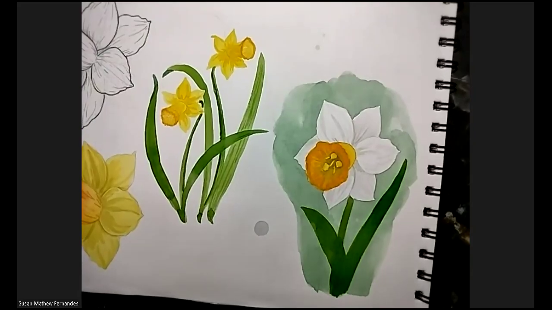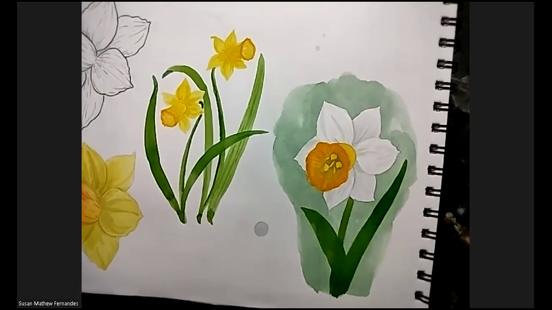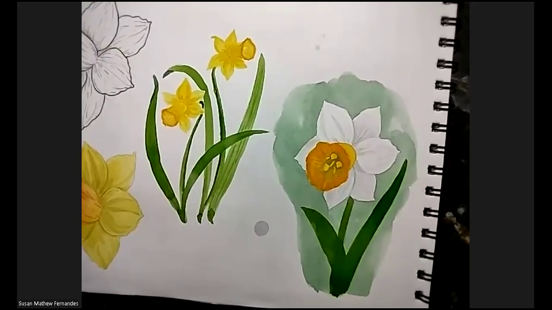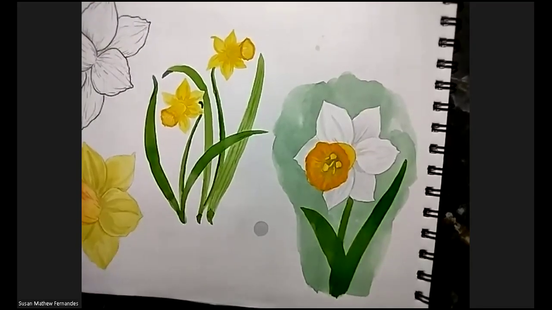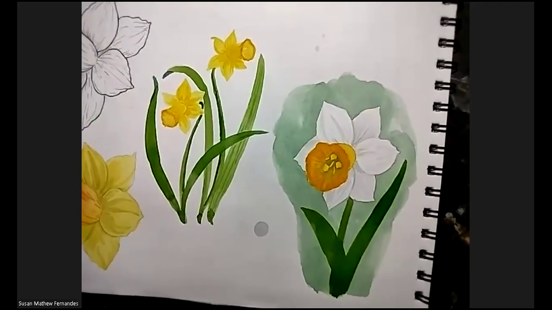How's your daffodil looking? Is it looking like a daffodil? I haven't started. Narcissus? Oh my, it's 8:19. Oh my goodness, I didn't even realize the time. How's it looking, Shalaka? Is it looking nice? No, it's not looking nice. Not looking nice? Oh no, what happened?